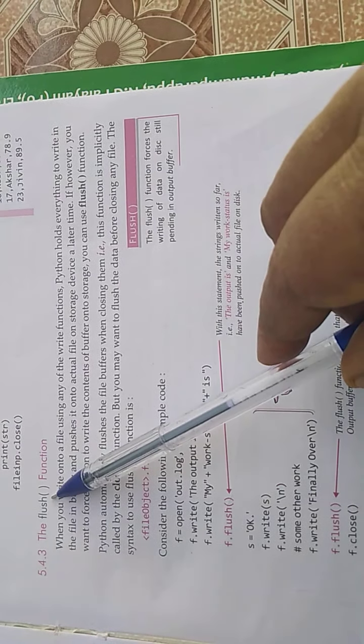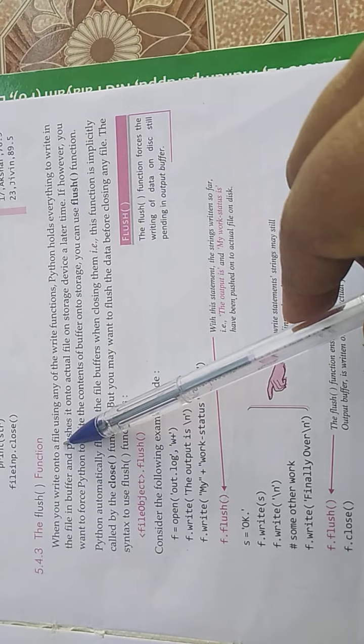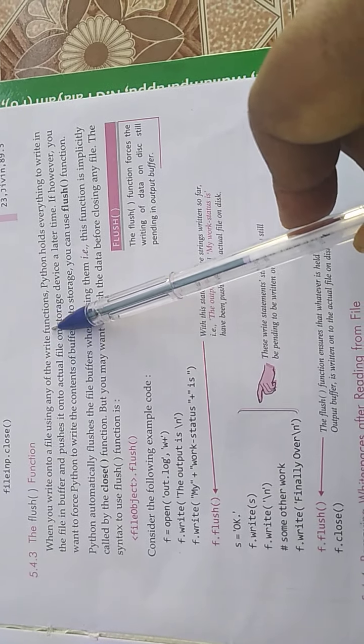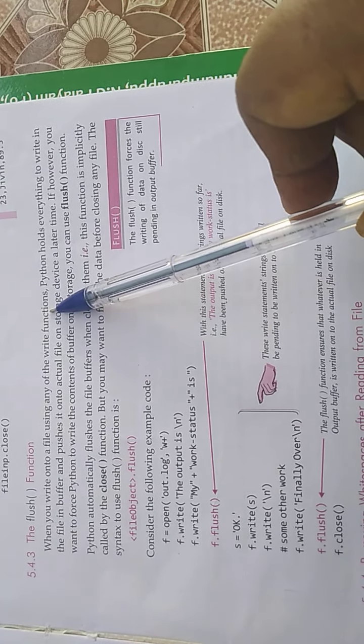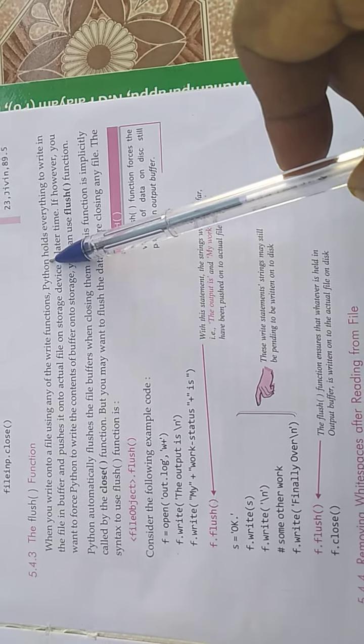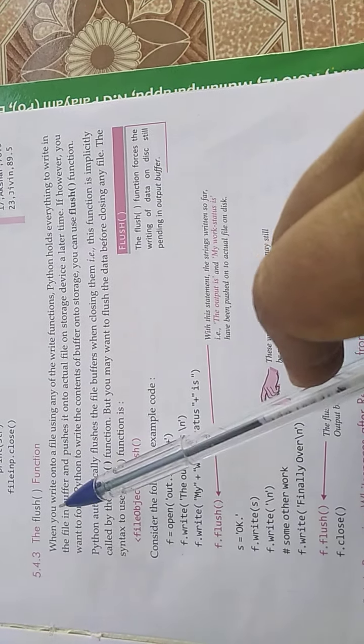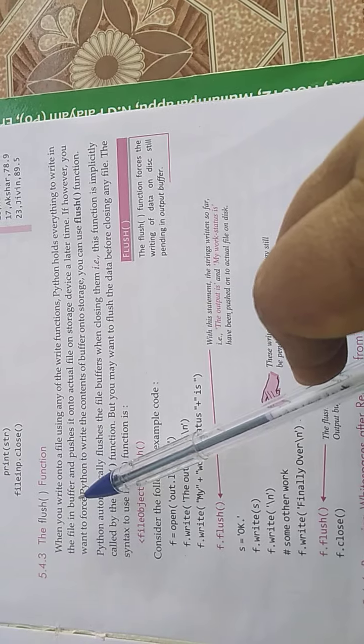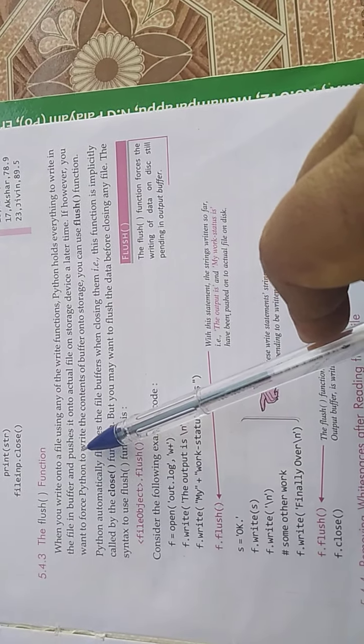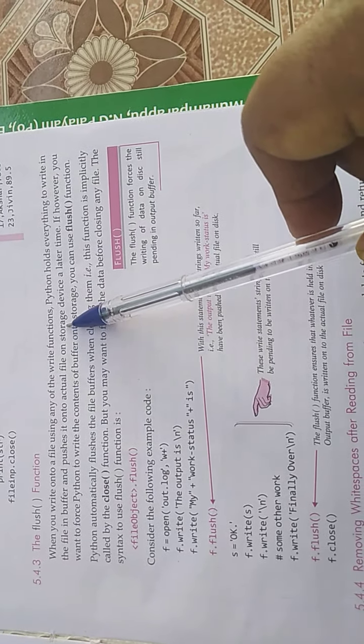See the flush function with the example given in the book. When you write onto a file using any of the write functions, we have two: write() and writelines(). Python holds everything to be written in the file buffer, and later pushes it into the actual file on the storage device.